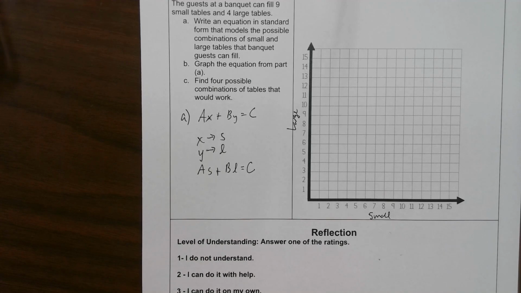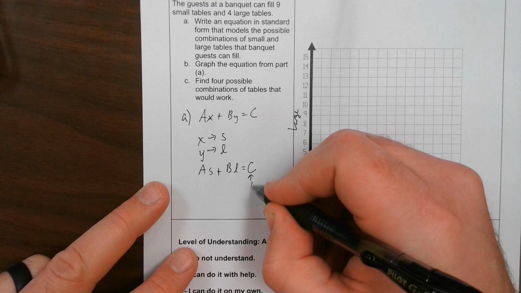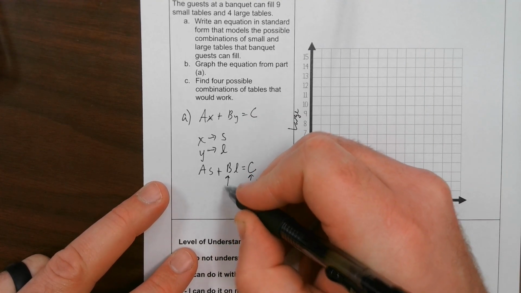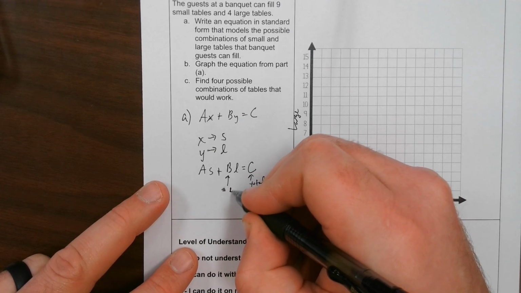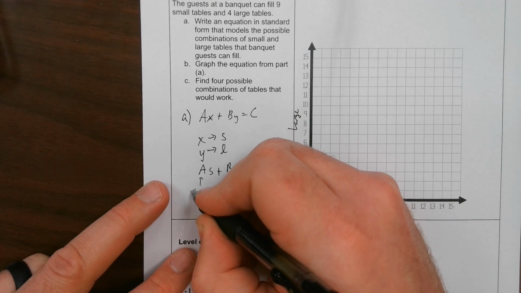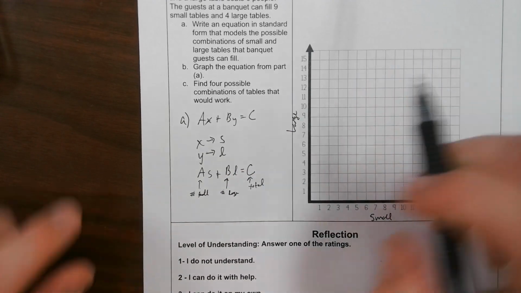At this point, we have to fill in the A, the B, and the C. The C is going to be our total, and the B is going to be the number associated with large, and A is going to be the number associated with small. What I mean by that is we're going to go back up here.